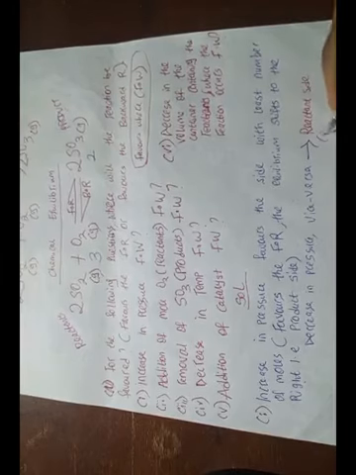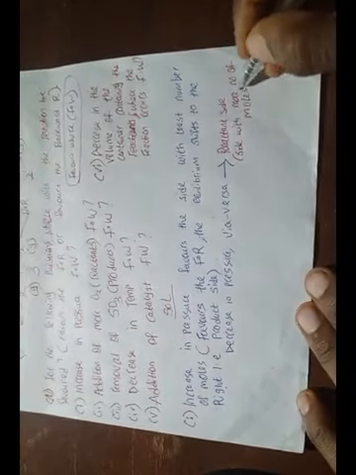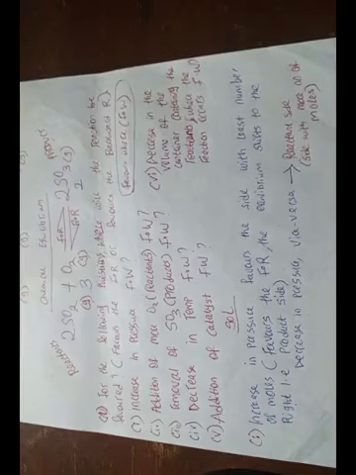That is, the side with more number of moles. Are we following? So it's as simple as that. Now let's go to the second one.